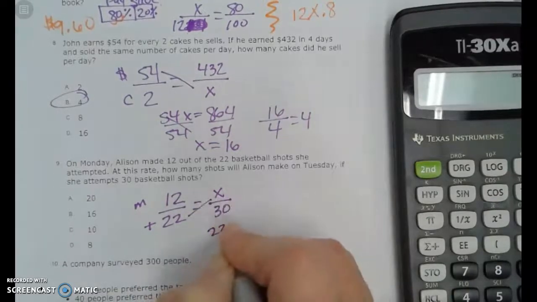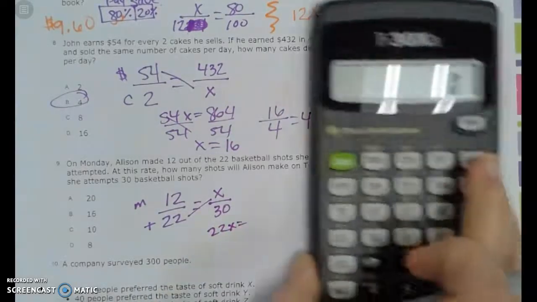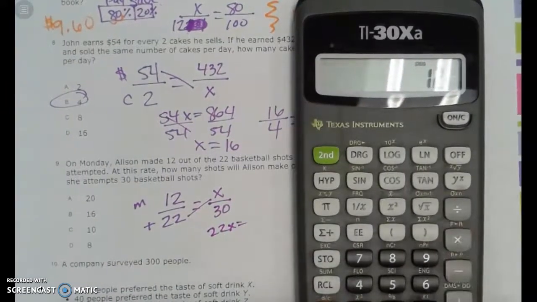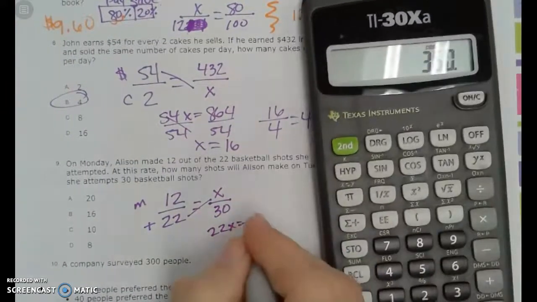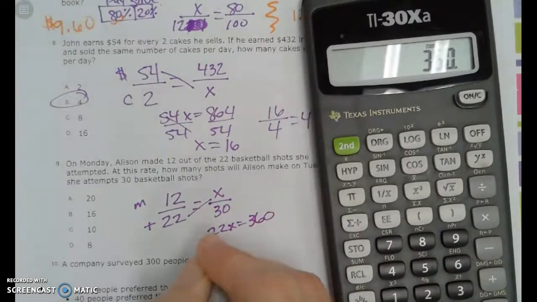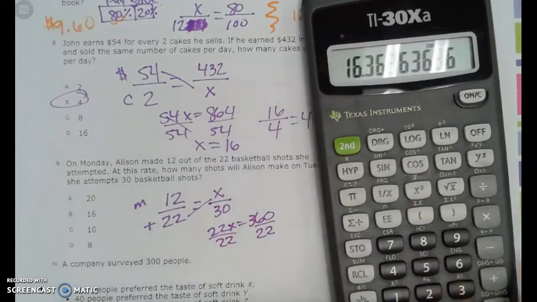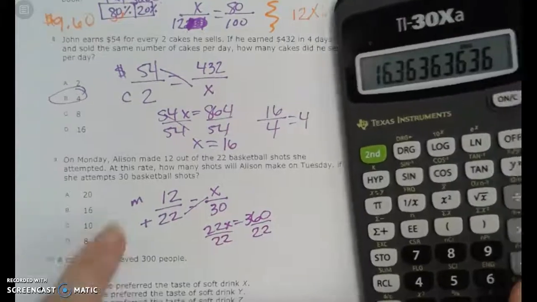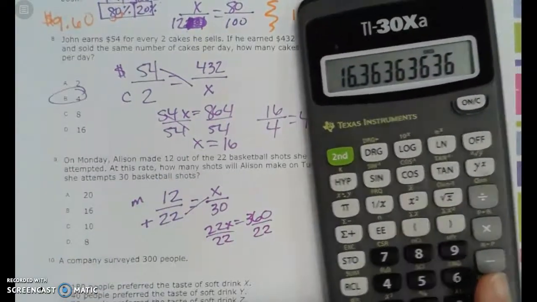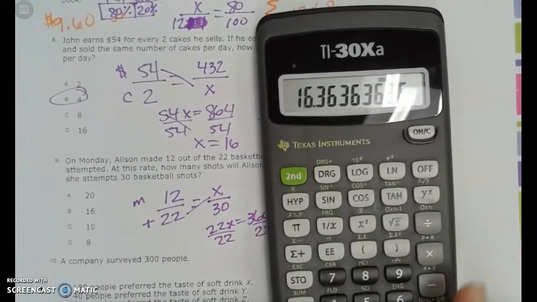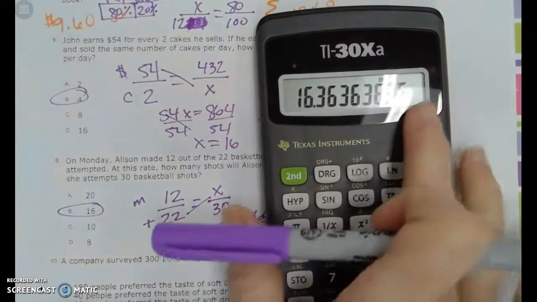So 22x equals 12 times 30, which is 360. Divide both sides by 22. And the question asks us, at this rate, how many shots? So the closest answer here would be 16, because you're not going to make a piece of a shot.